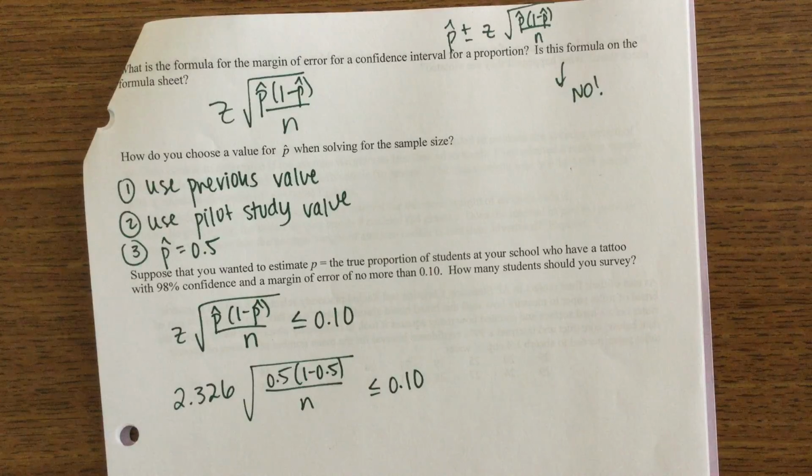Once you have a sample size, compare with the person next to you to see if you guys agree. How do you use the answer thing? So second, enter. Oh, whoops. Okay.